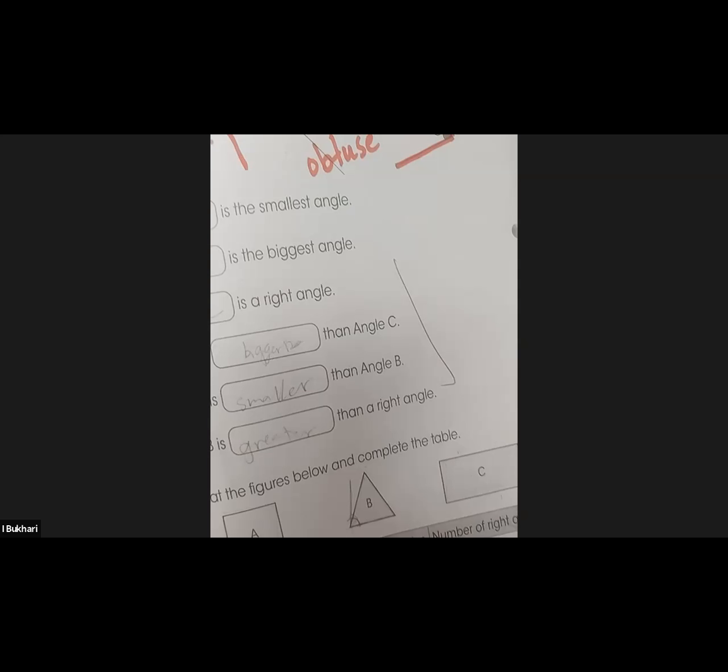Now, somebody else who wants to answer? Okay, Ahmad Ibrar. Figure B. Yes, Ahmad Ibrar. Number of sides are 3. Good job. Number of angles are 3. Very good. And number of right angles are 0. Perfect. Good job. So you guys are understanding.